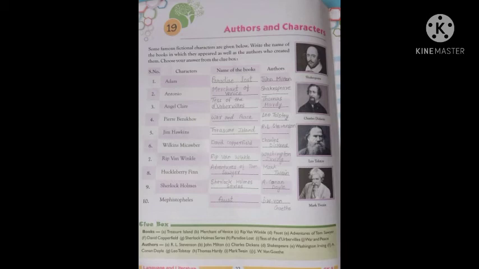Next, Huckleberry Finn. So name of the books he has written Adventures of Tom Sawyer. And in authors column you have to write Mark Twain. Next, ninth one, Sherlock Holmes. Here you have to write in the name of the books column Sherlock Holmes series.